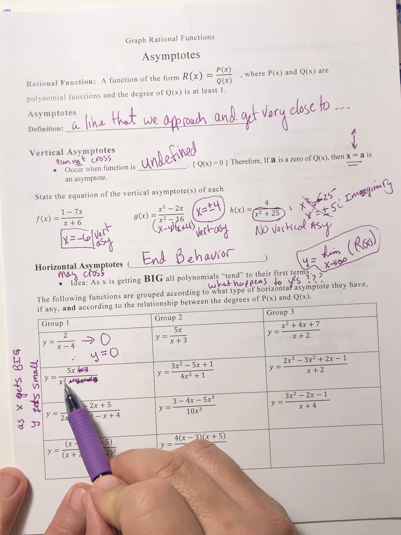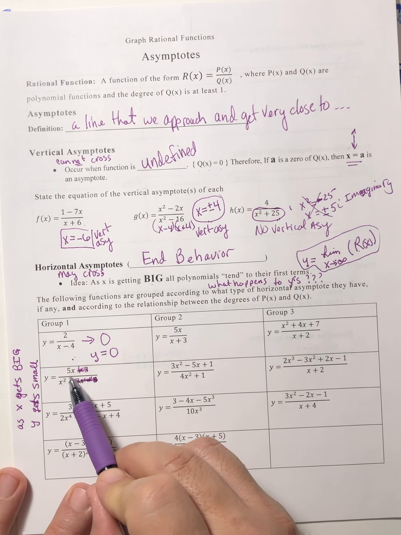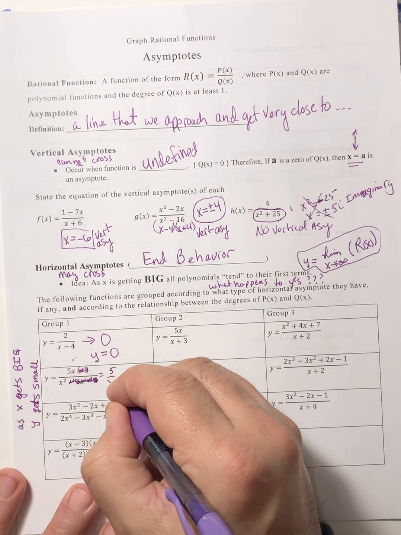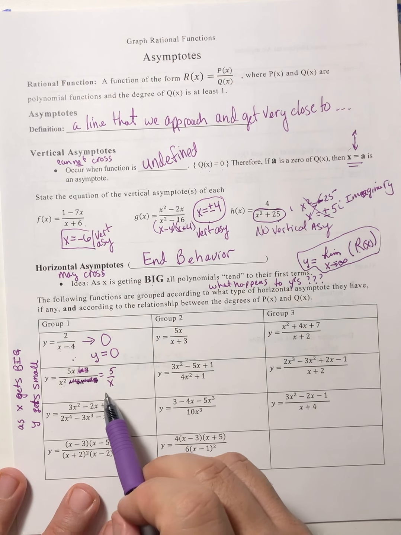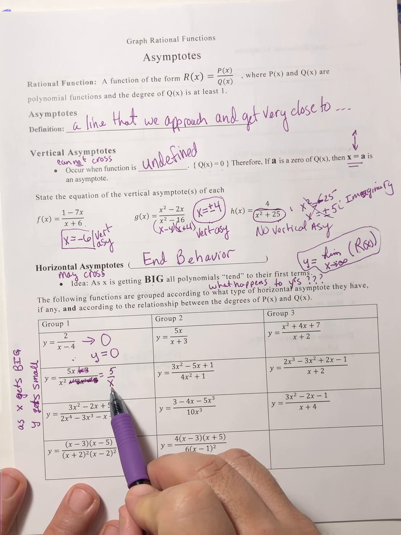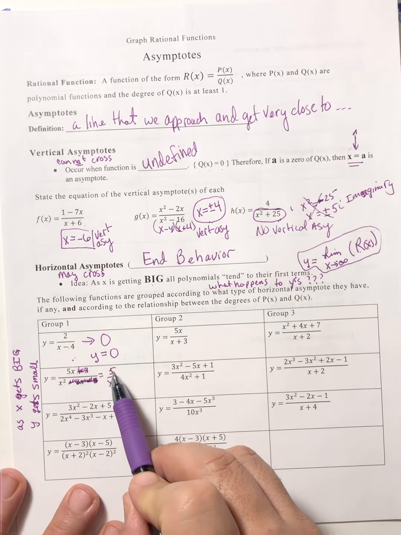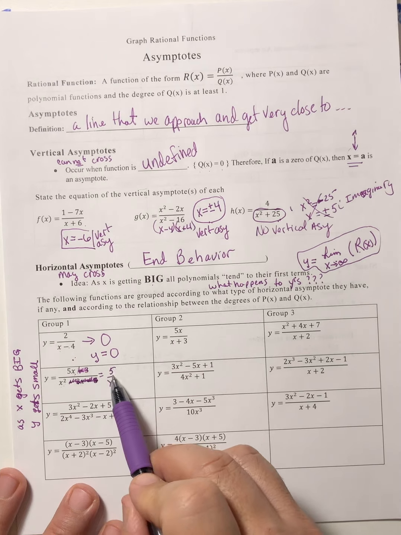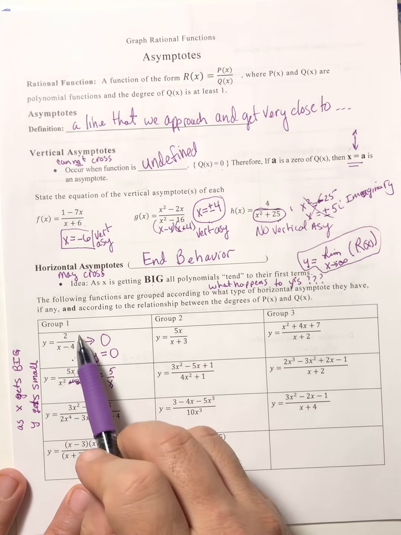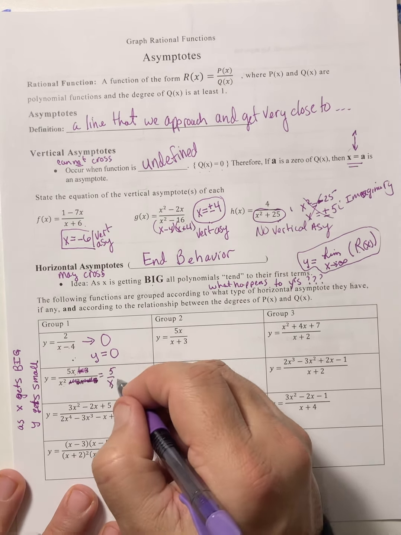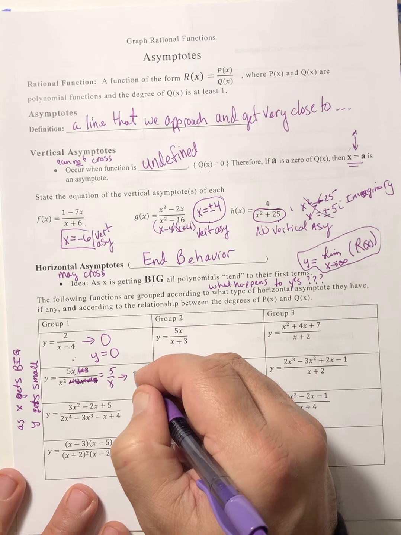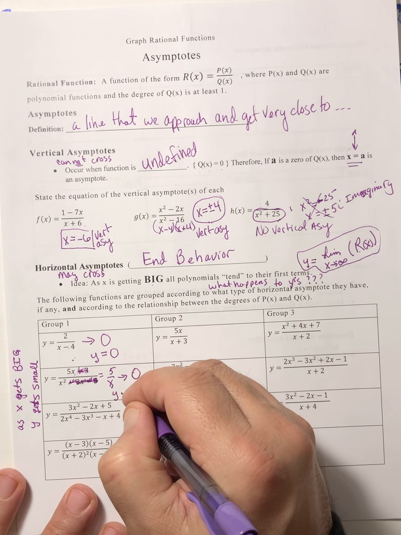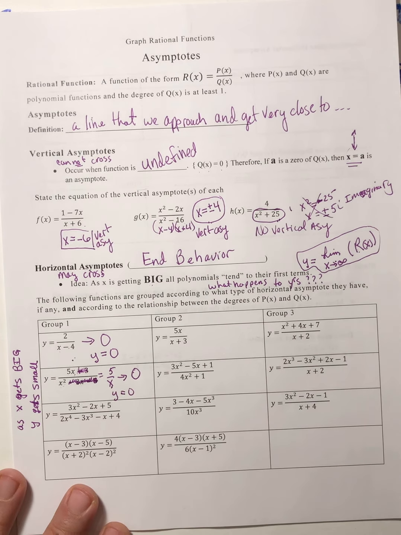So this is literally what we're looking at: 5x over x squared. What happens when you reduce that? That's right, that simply equals 5 over x. And remember, I said x was a billion. Well, 5 over a billion is very, very small. So we just say it goes to 0. So this is another y equals 0 for a horizontal asymptote.